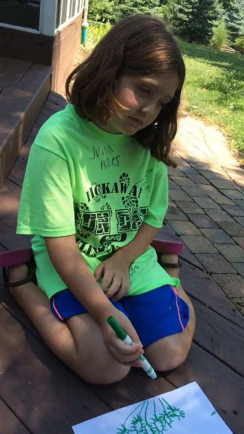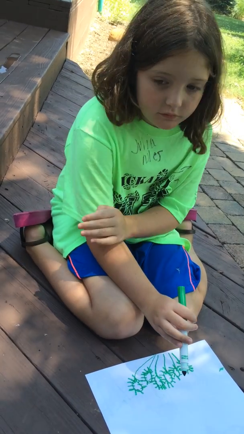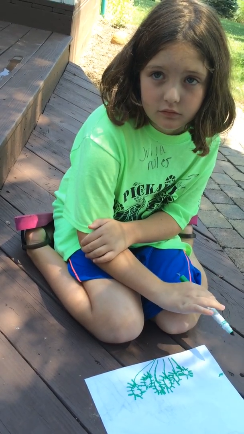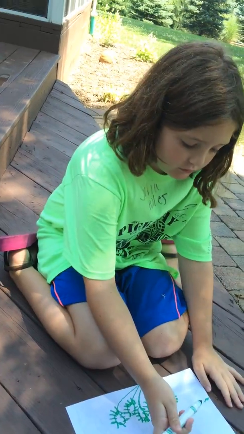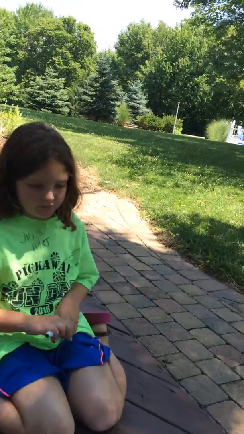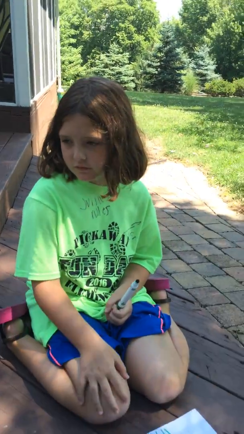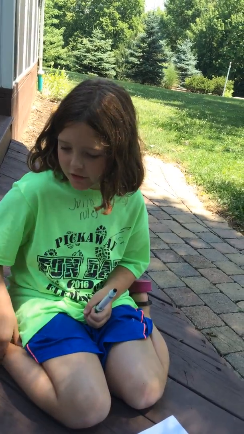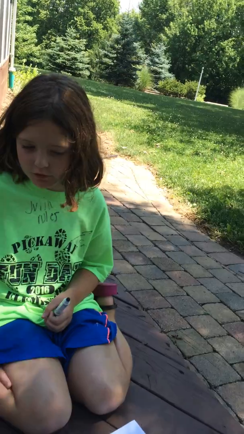So I want to know what hypothesis you can make as a scientist. What do you think will happen to the soil if we take out half of the plants? So if we remove half the plants, what do you think will happen to the soil? What do you think will happen to the plants? Will they grow better? I think that they'll grow back because what if you didn't pull them well enough? What if there were still roots in the ground?